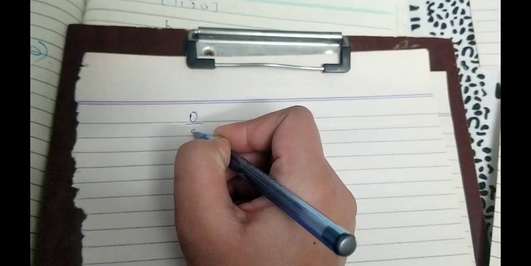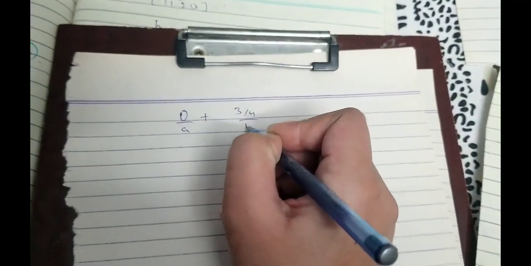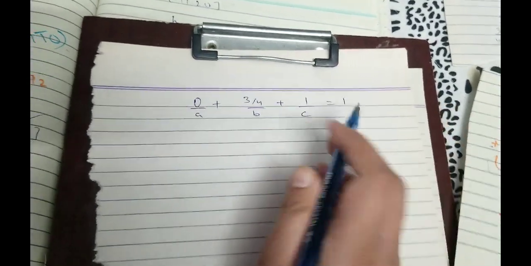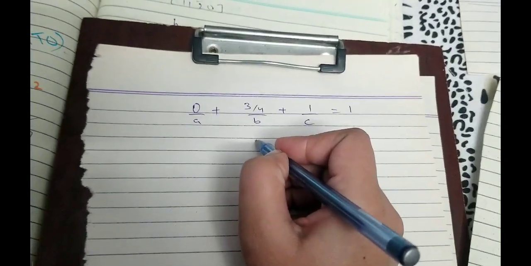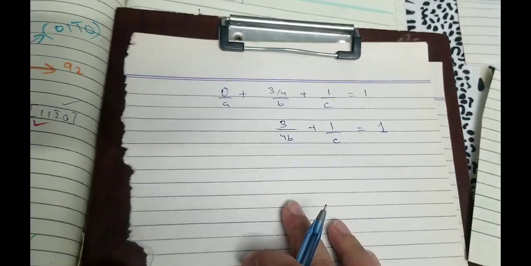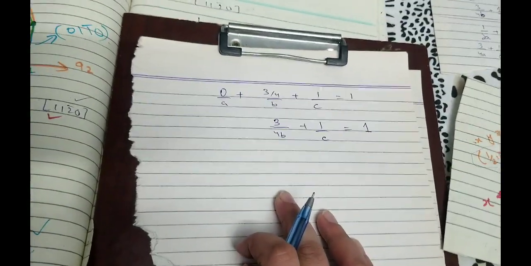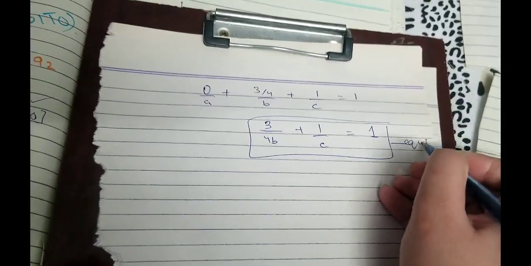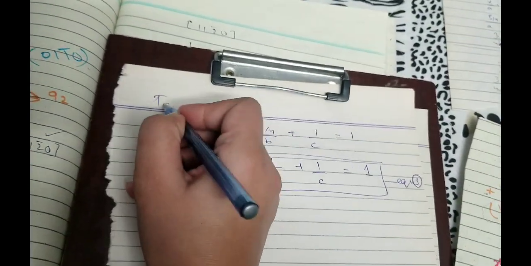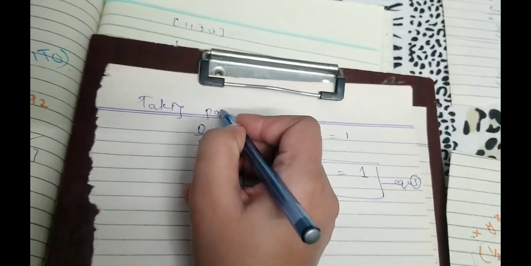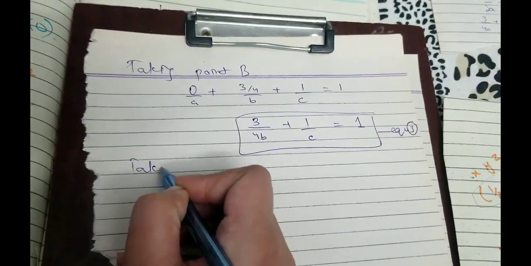Here x is 0 over A, y is 3 by 4 over B, plus z is 1 over C equals 1. It will become 3 by 4b plus 1 over c equals 1. Leave this as it is, equation number 3. Let us call this point B, and now taking point C.